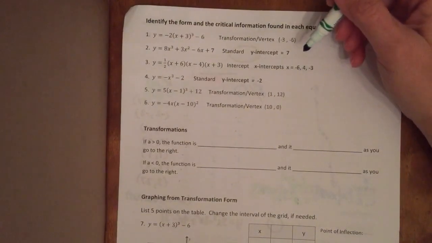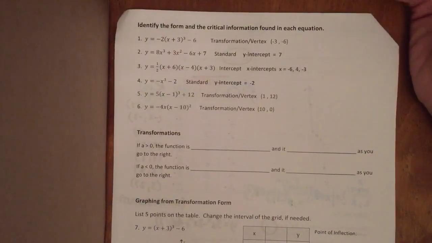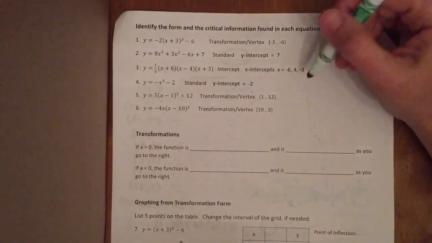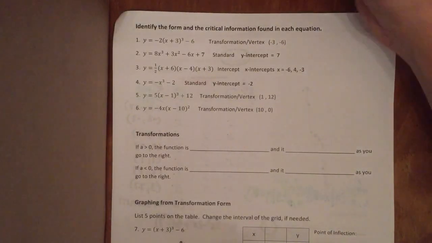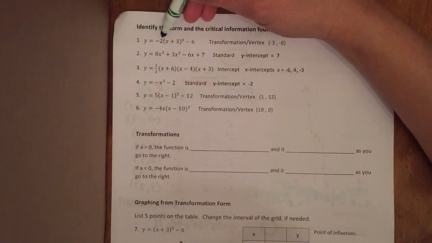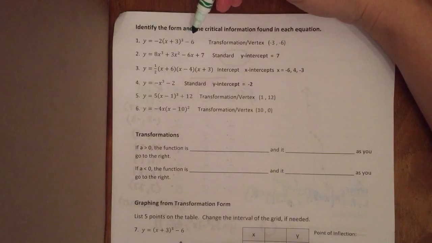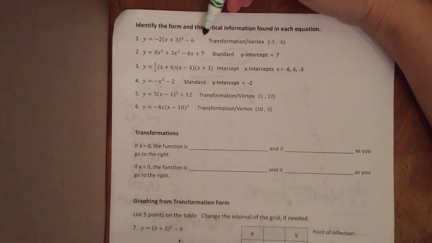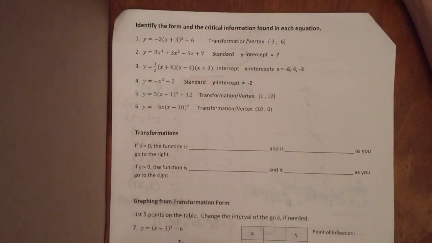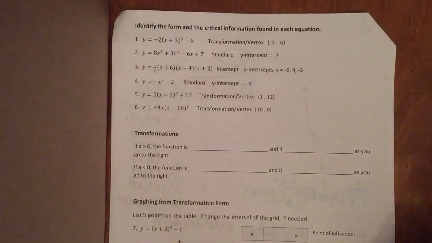Here are a few examples of identifying the transformations and the properties we just talked about in actual equations. So let's look at number one. Number one, we have y equals -2(x plus 3) cubed minus 6. The question here for all of these, 1 through 6, is: what format are they in? Which form? And what can we tell from each form? Number one is in transformation or vertex form.